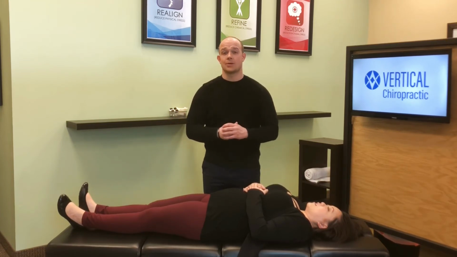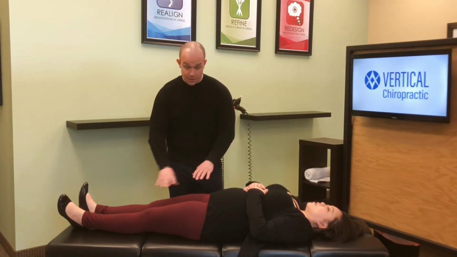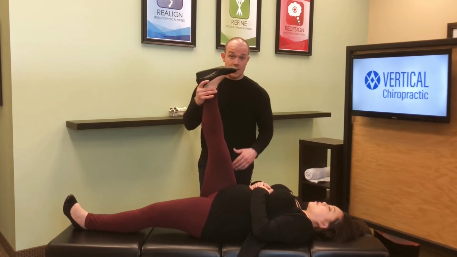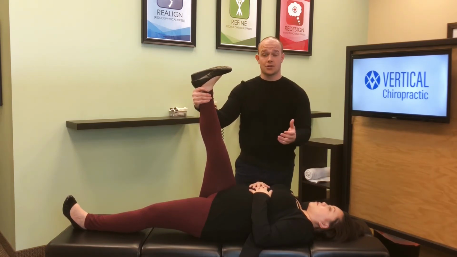Now, for the second stretch I want to show you here, very simply, what you're going to do is you're going to keep the legs straight. You're going to bring one leg at a time up, okay? Now, if you have a partner to help you with the stretch, it's great, like you're going to see me helping today. If not, you can use any solid structure, a door frame, a desk, a couch, a piece of furniture, something that's just going to be supportive of the leg here.